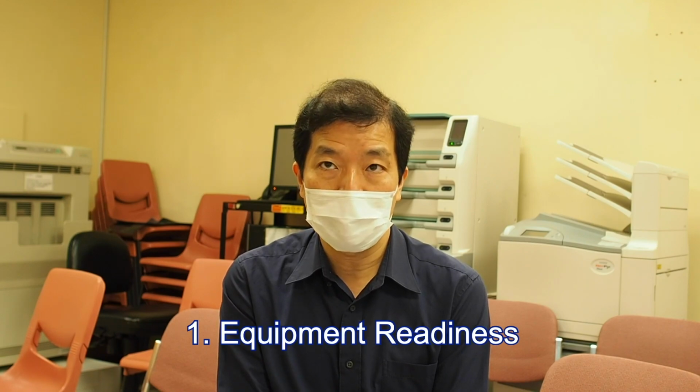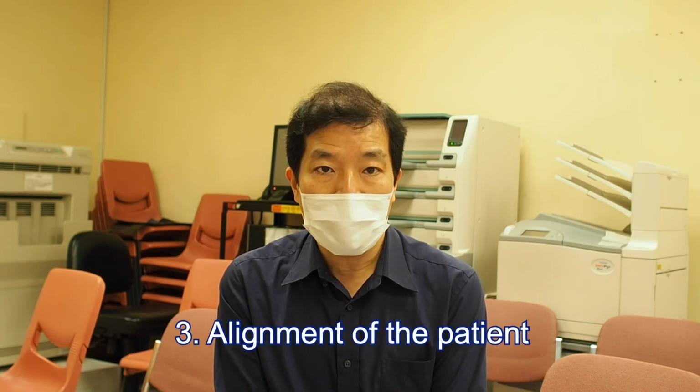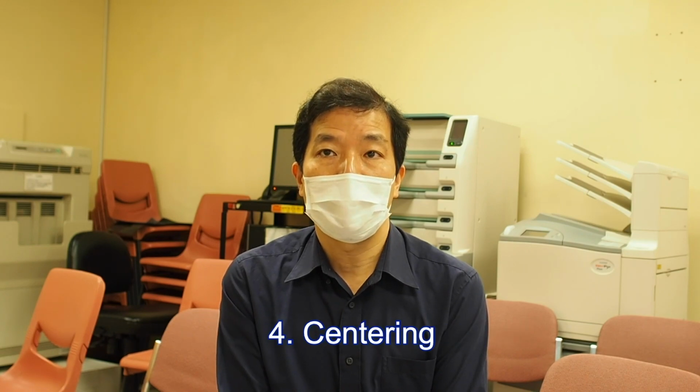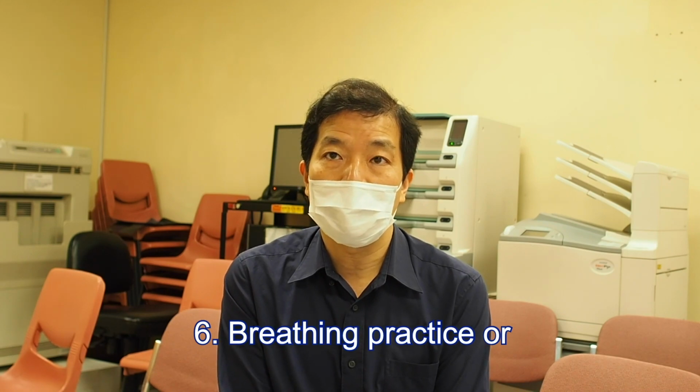The 8 steps of the approach are equipment readiness, briefing to the patient, that means a short introduction to the patient, alignment of the patient, centering, collimation, briefing practice or reminder of breath holding, exposure making, and lastly, aftercare.